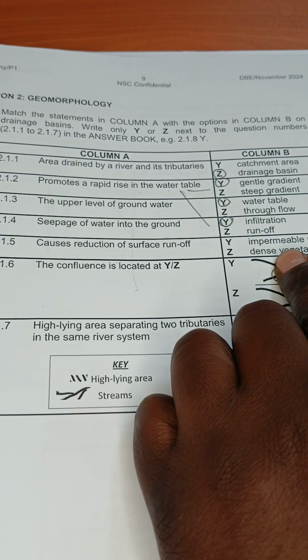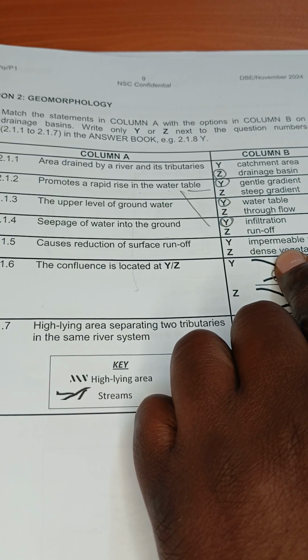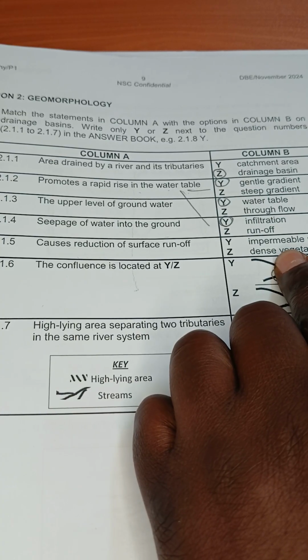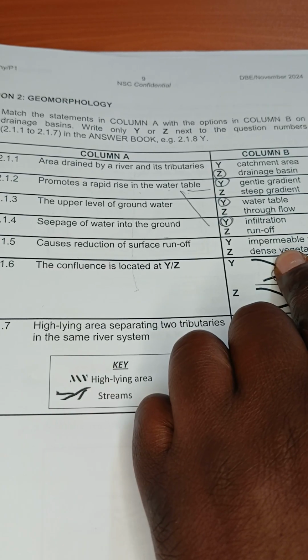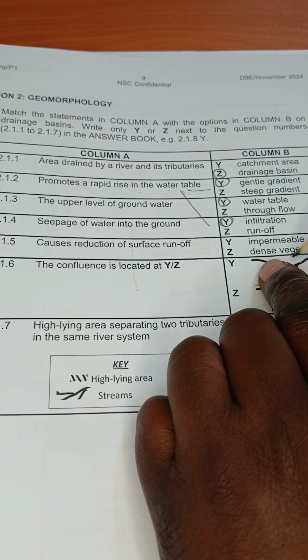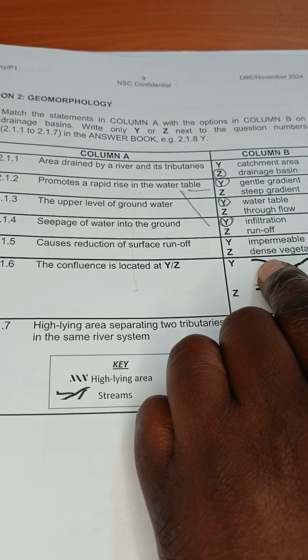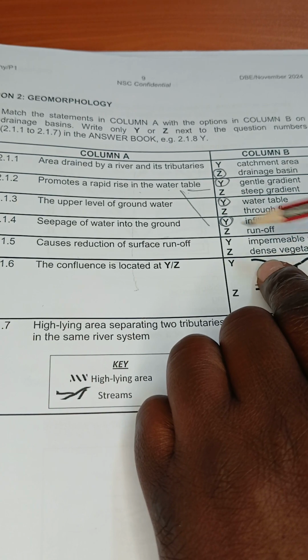It doesn't allow water to infiltrate. It doesn't allow the water to percolate if it's an impermeable surface. So it means we are likely to have more surface runoff where we have got impermeable rocks. But where we have got permeable rocks, we are likely to have more infiltration taking place. So dense vegetation, what does it do? If it rains, water is allowed to settle, and it encourages more infiltration.